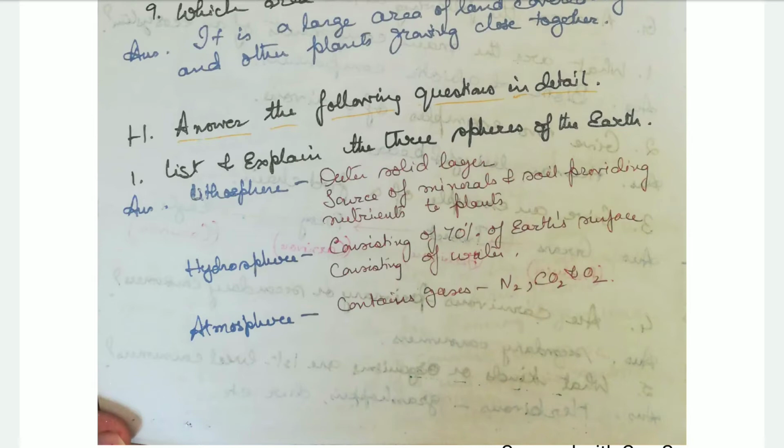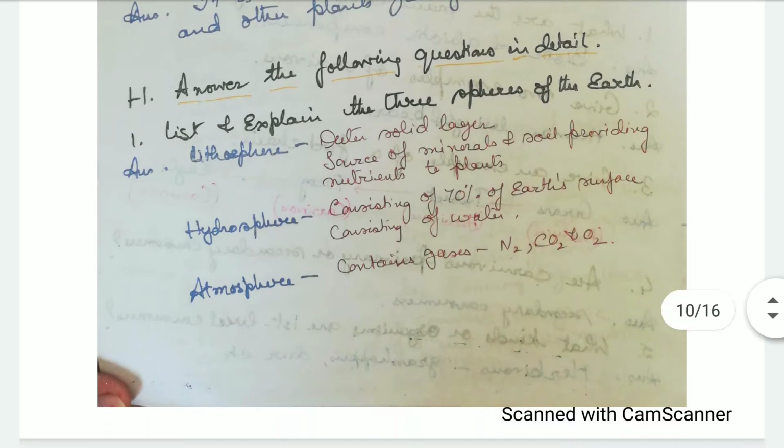Lithosphere is the outer solid layer, which contains minerals and soil which provides nutrients to the plants. The hydrosphere is the water layer which covers 70% of the earth's surface. The atmosphere is the gaseous layer which consists of all the gases present on the earth, that is nitrogen, carbon dioxide, oxygen, etc.